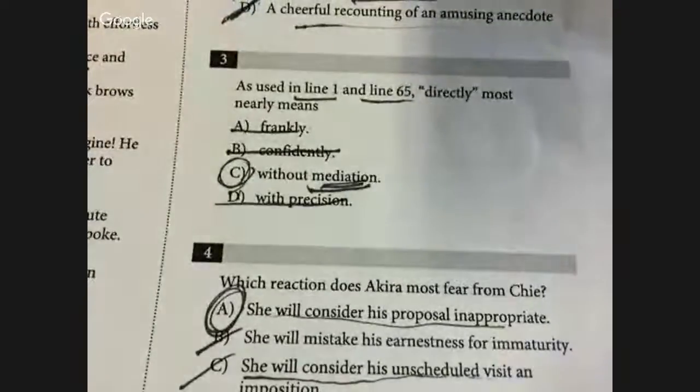Question 3. As used in line 1 and 65, "directly" most nearly means.